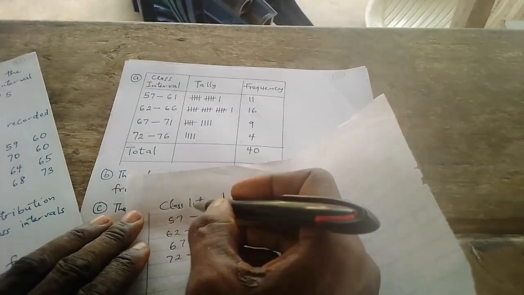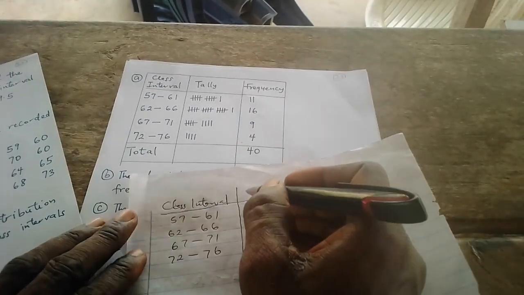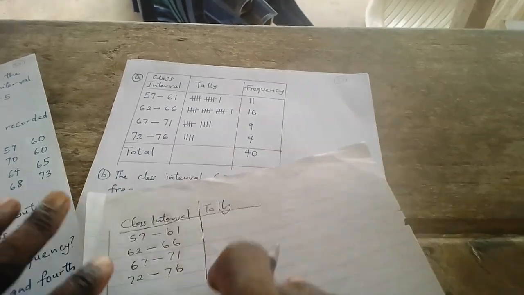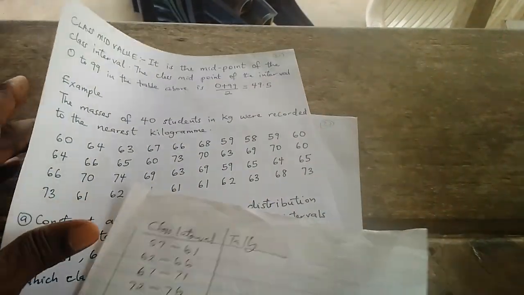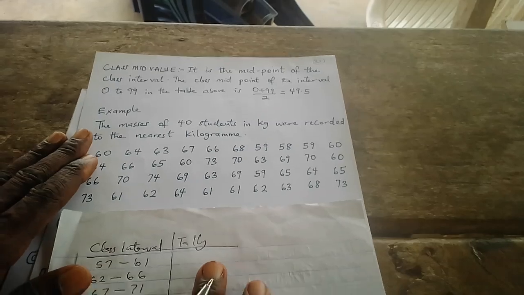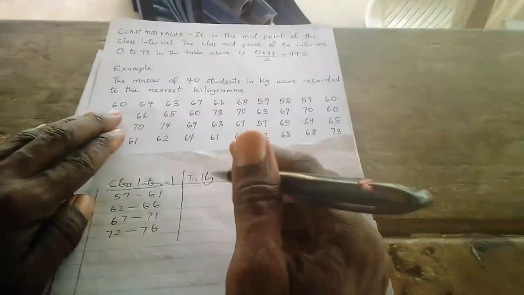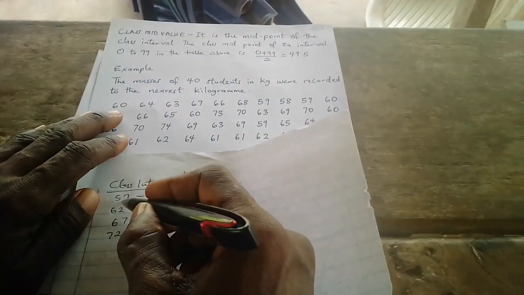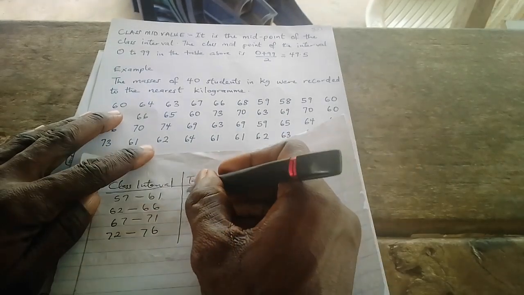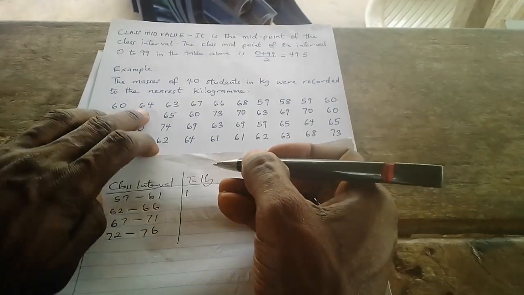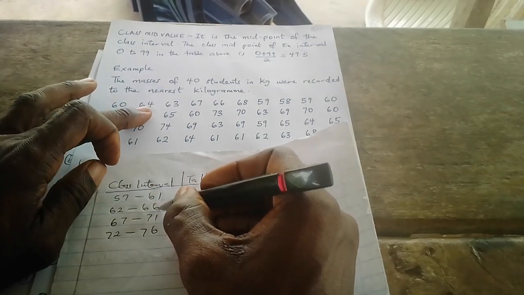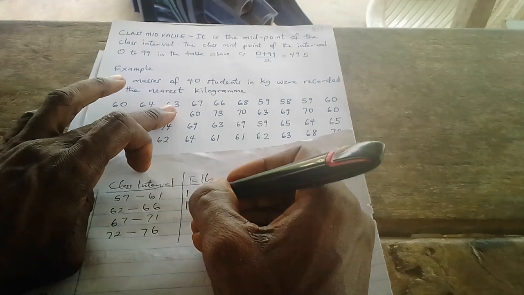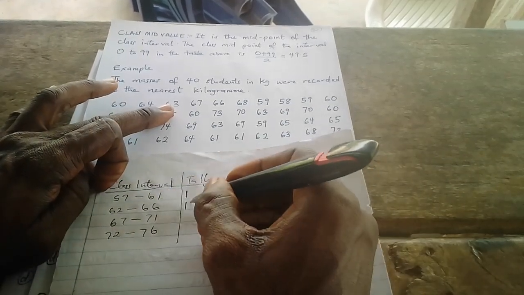Now, I will use the tally system so that I will not make mistakes. So now group it. Look at it. The first number here is 60. 60 should be between 57 and 61, so I'll strike a stroke there. 64 should be in between 62 and 66. 63 should still be in this group.